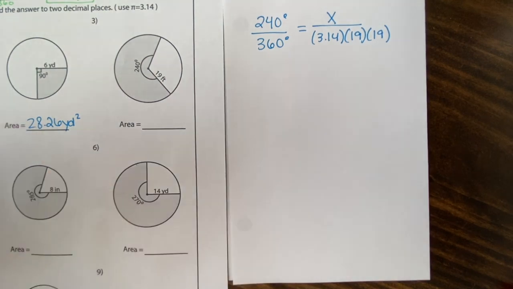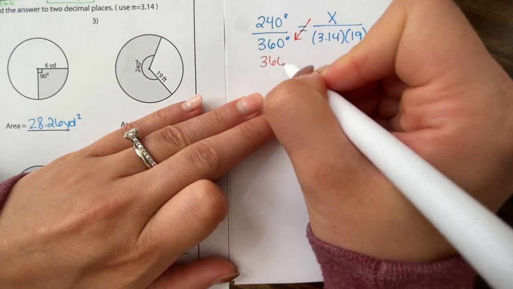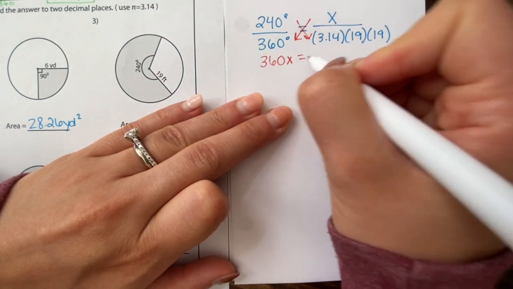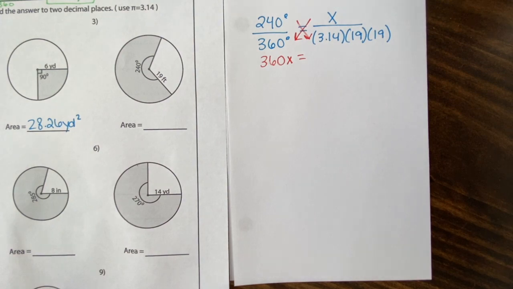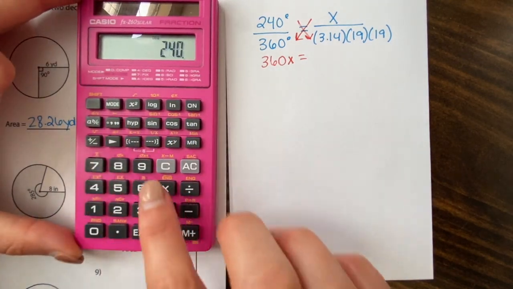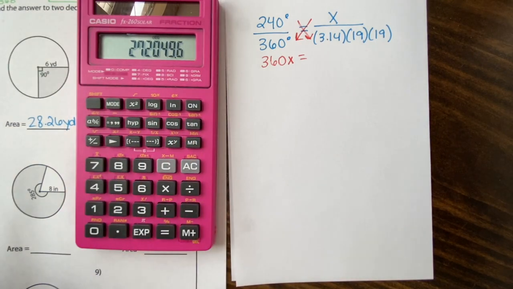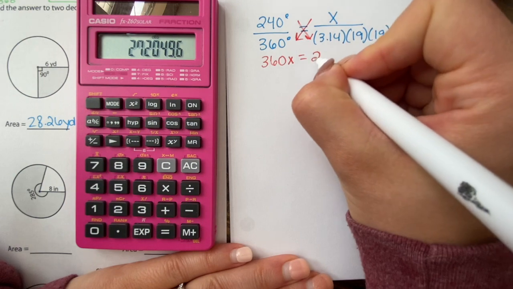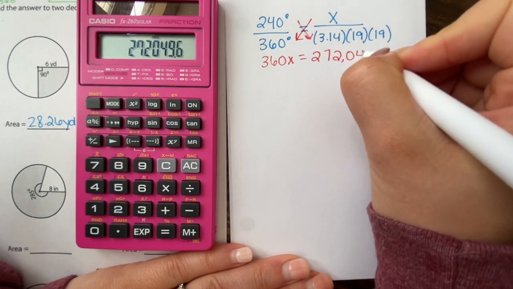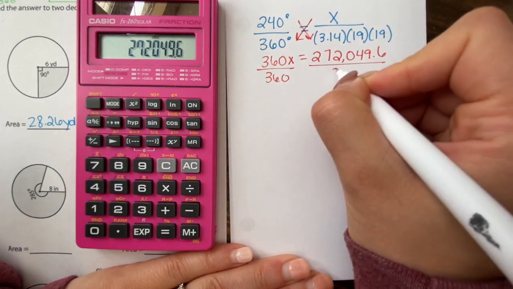Okay, and then you are going to cross multiply. X times 360 is 360x. 240 times all those numbers. So 240 times 3.14 times 19 times 19. I get 272,049.6 divided by 360.